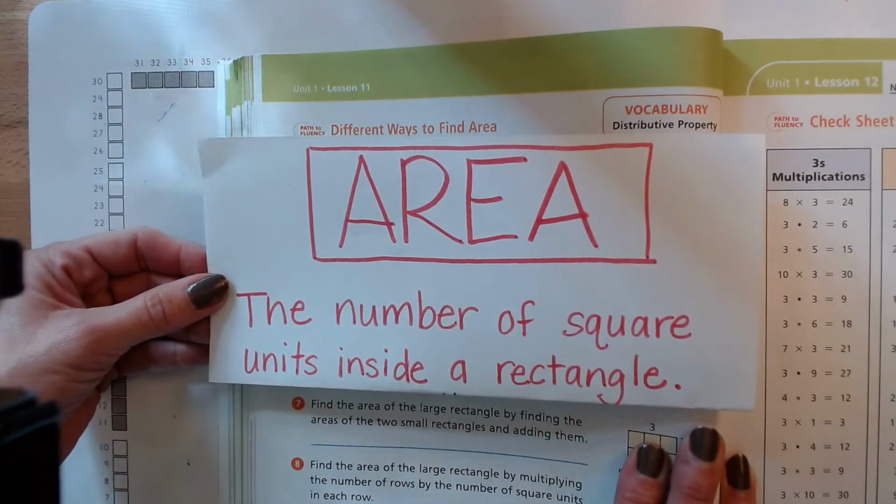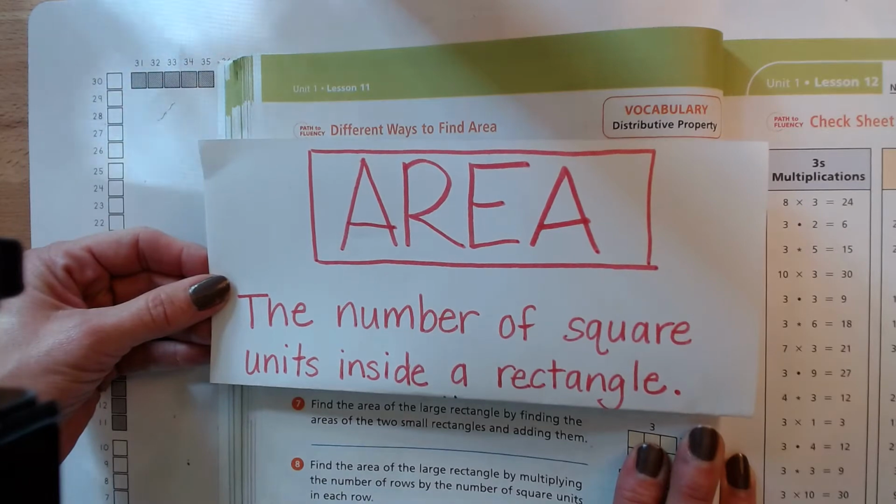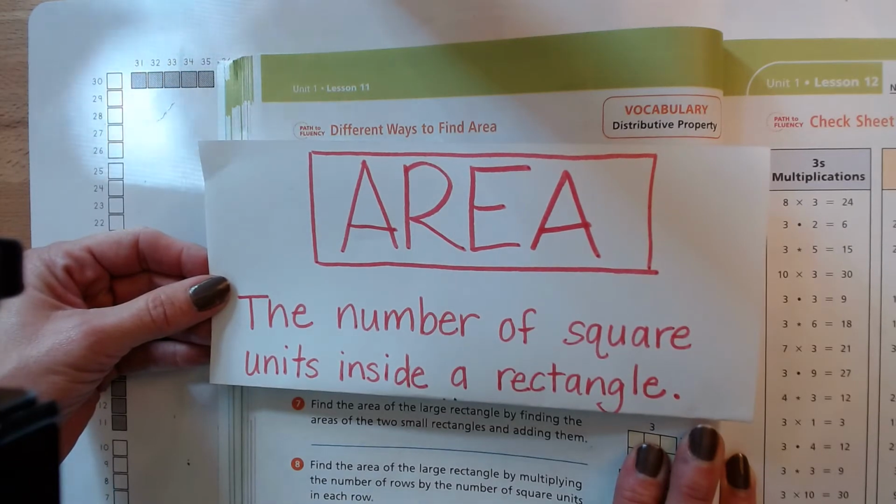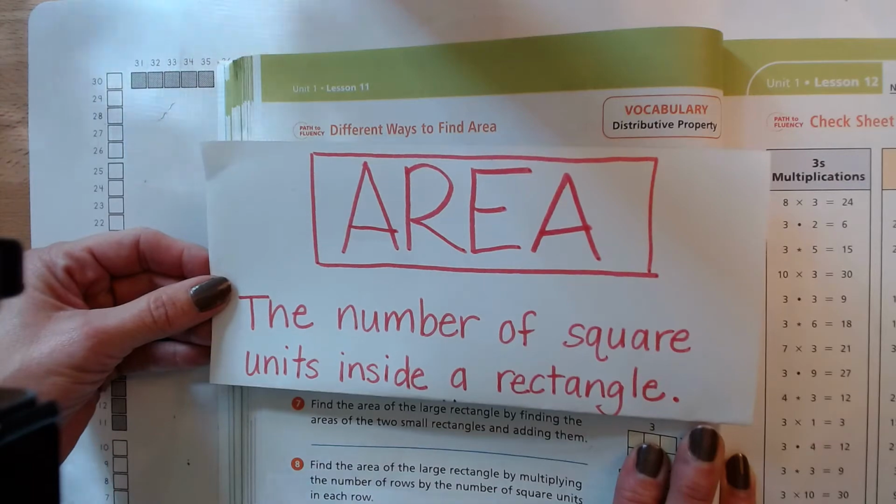And I also put a poster on Google Classroom. It's on the resources for math, so you can go and look at that.